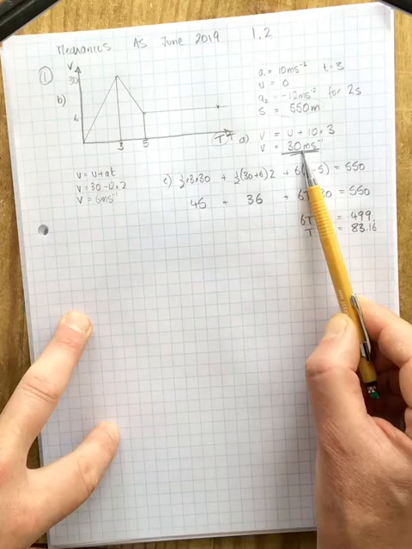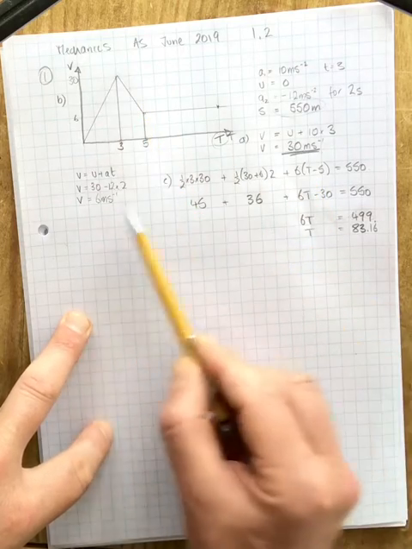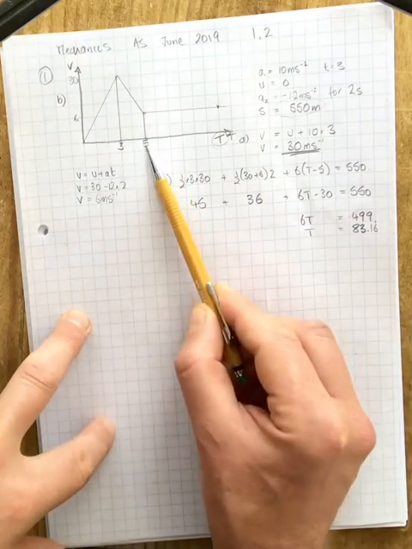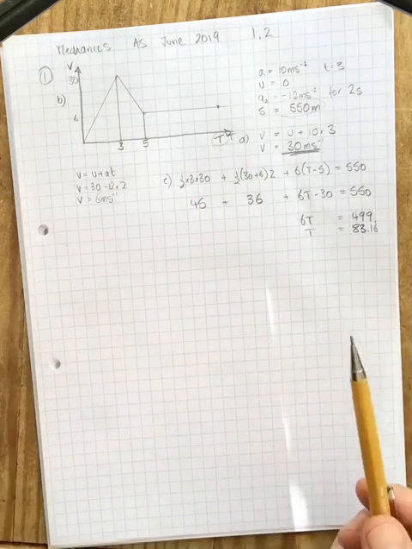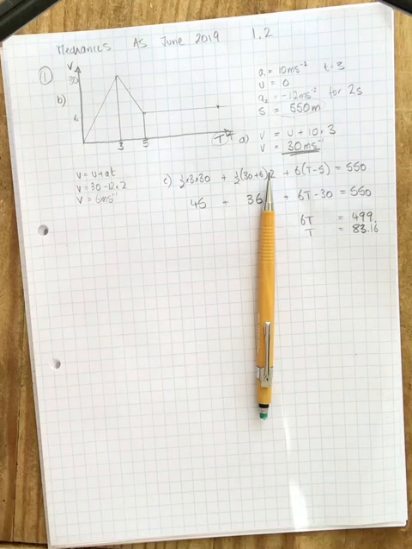So here's my work, and there's the velocity at that point. I've worked out the velocity at this point is 6. So there, part B, there is my graph. Part C is the slightly tricky bit. Part C, we're working out what the total time is.